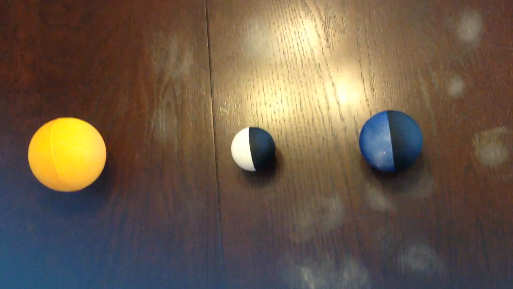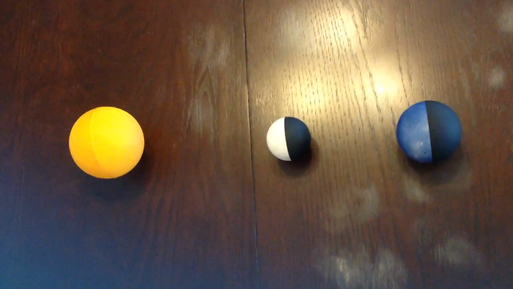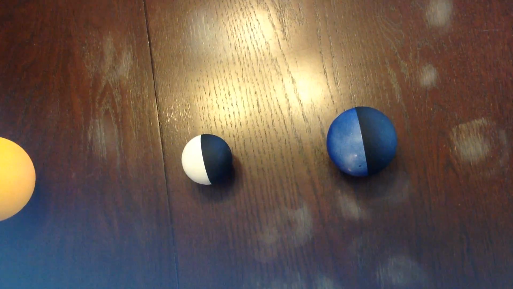Today we're going to be talking about how the phases of the moon are created. So we have the sun on the very left side of this setup, and the moon and the earth, and we're going to focus on the moon and the earth. The sun is not going to move for this demonstration, and we're not even going to show the rotation and revolution of the earth, only of the moon.